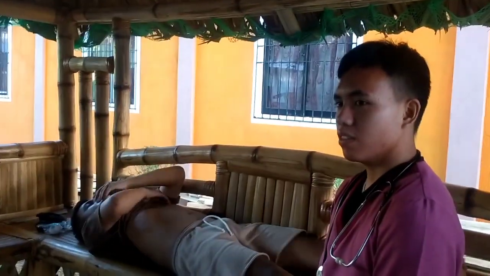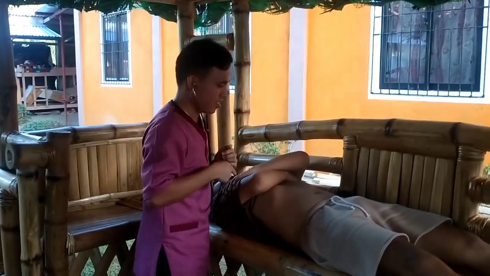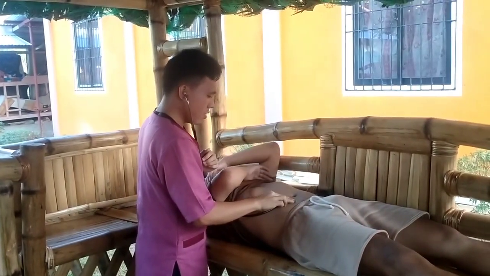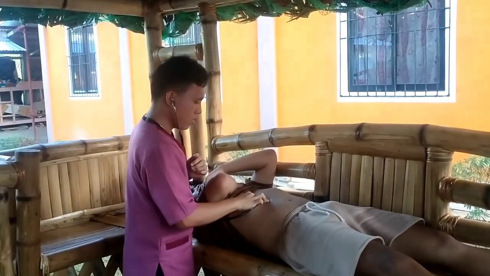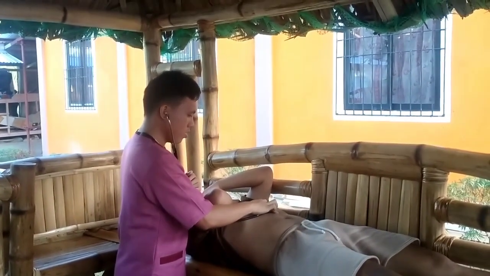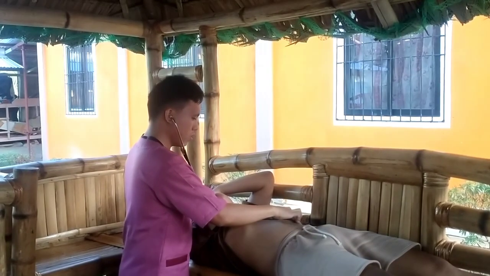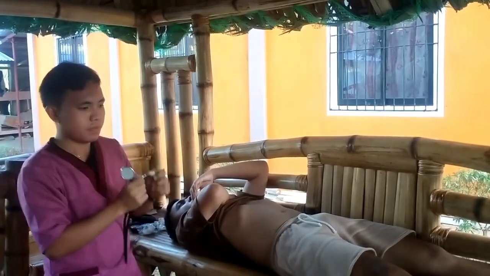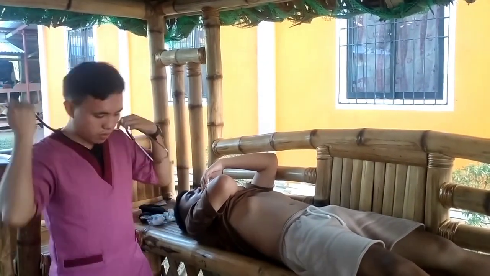For the auscultation, place the warm diaphragm of the stethoscope on each quadrant. Right lower quadrant, right upper quadrant, left upper quadrant, and left lower quadrant. Auscultate the abdomen for bowel sound and vascular sound. Listen for active bowel sounds every 5 to 20 seconds.